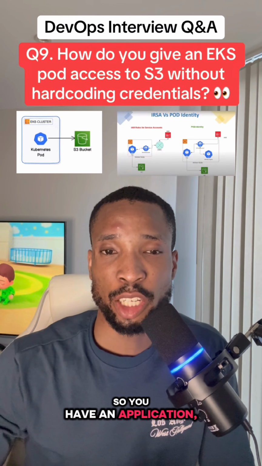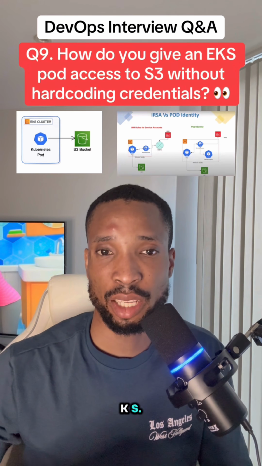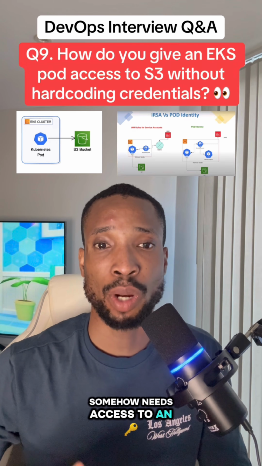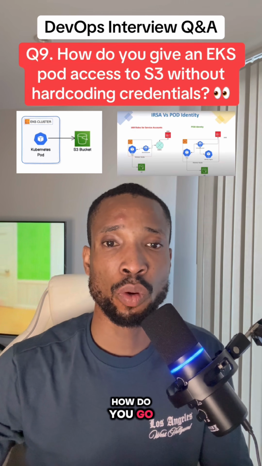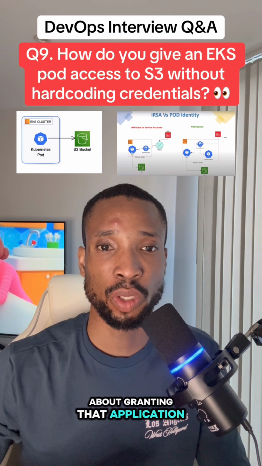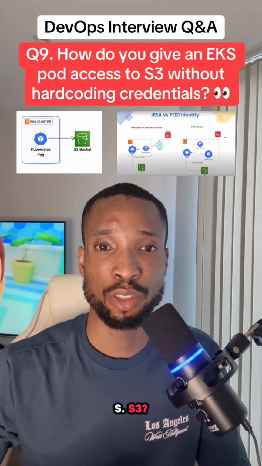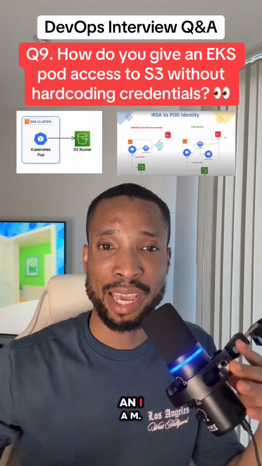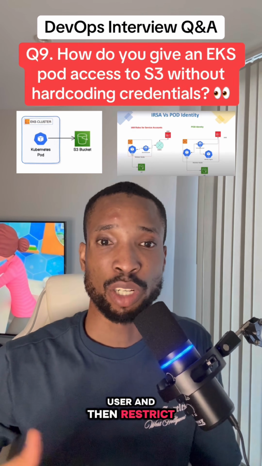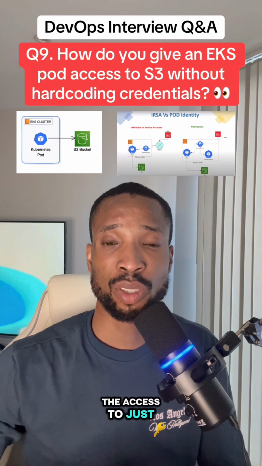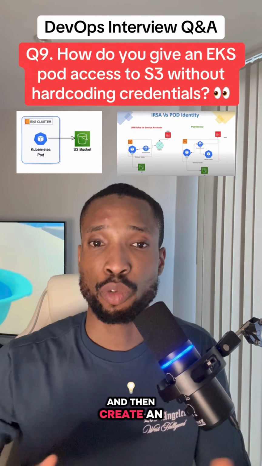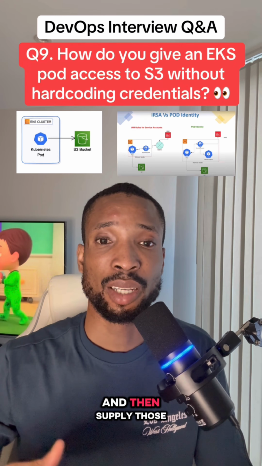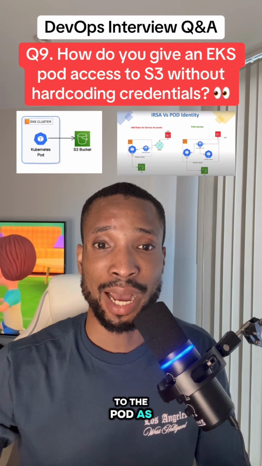So you have an application running inside an EKS cluster, and that application somehow needs access to an S3 bucket. How do you go about granting that application access to AWS S3? The typical answer from some candidates is that they will create an IAM user and restrict the access to just the S3 bucket, then create IAM access keys and secret keys, and supply those to the pod as a secret.